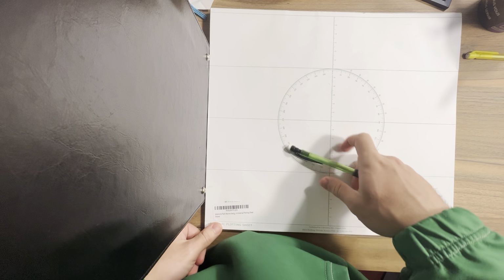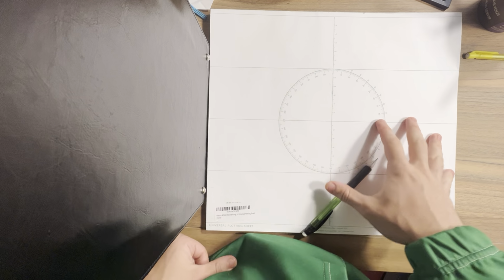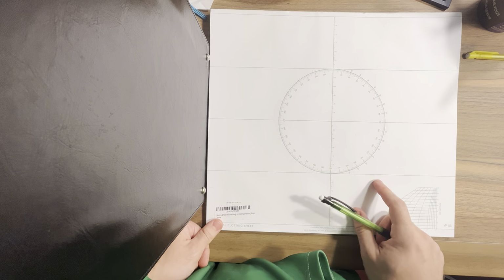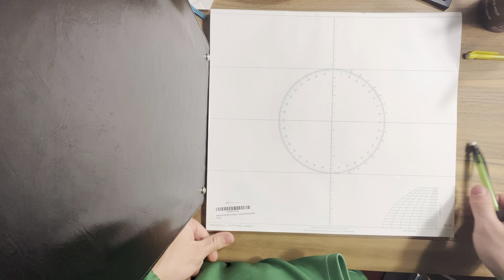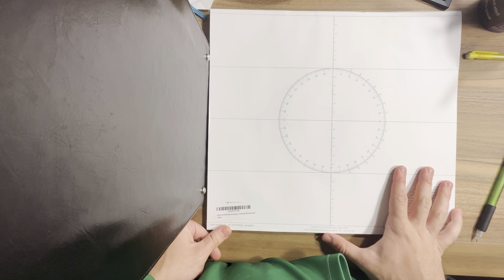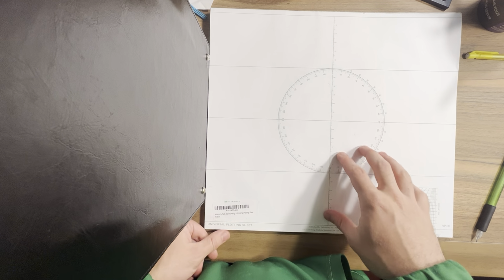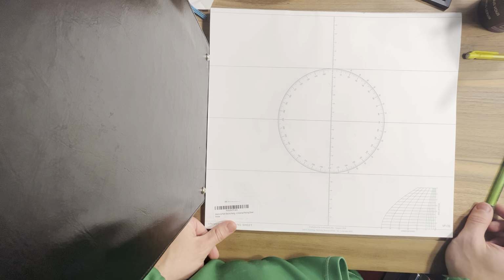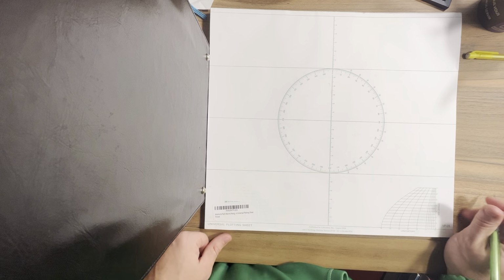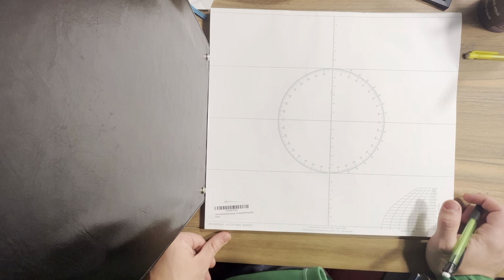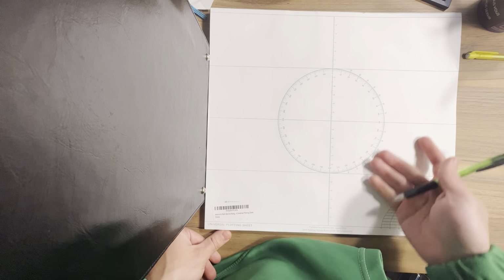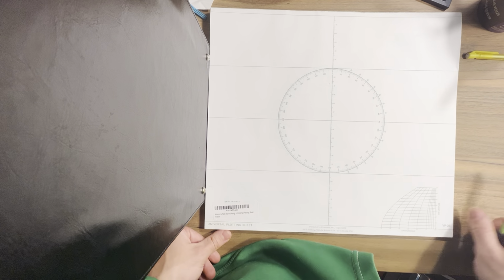So this here is a universal plotting sheet. This is the tool we're going to be mostly using to actually get your fixes in CelNav. As I went over in the last video about how you finally find a line of position through celestial observations, when you get that, you could theoretically just put that down on any chart. If you know your general area, you could plot it down right there.